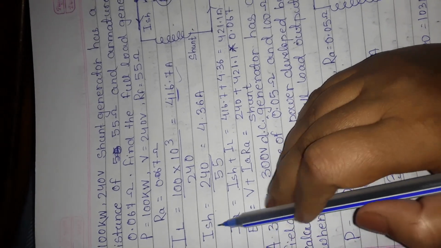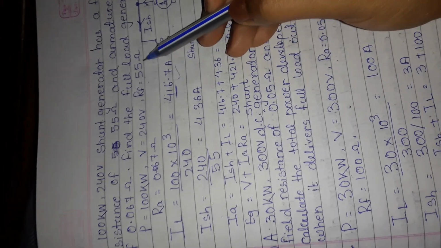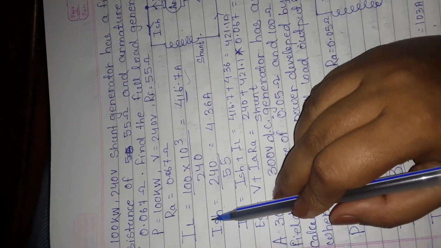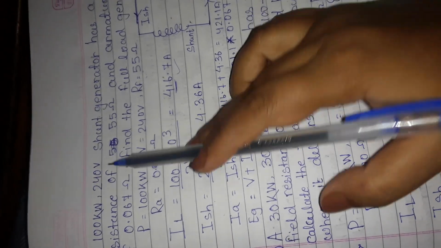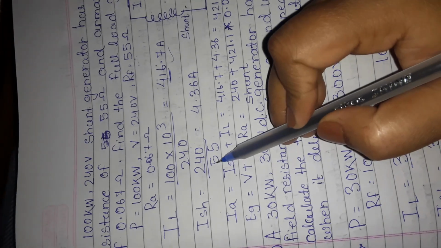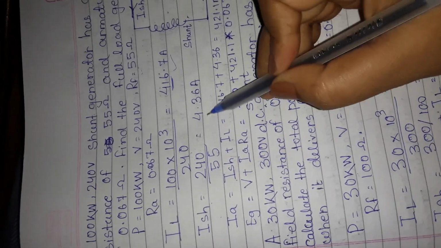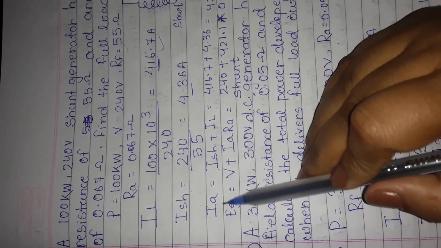Shunt current is ISH. We can easily find it because we have the shunt field resistance, that is 55 ohm, and the formula of current is V by R. So I am directly putting the voltage 240 volt divided by shunt field resistance, that is 55, which is equal to 4.36 ampere. The next is the armature current.